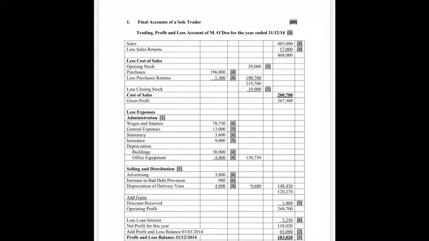Now be careful, because sometimes it might just say returns and not label them. So you need to know that the actual sales are always on the credit side. So if you have returns on the debit side, then they're sales returns. And the same with purchases. So your purchases are always on the debit side. So if you see returns that are sitting on the credit side and it just is labelled returns, you need to know that that is purchases returns.